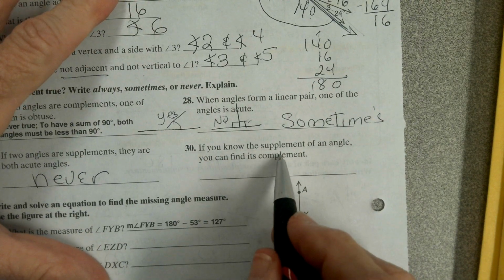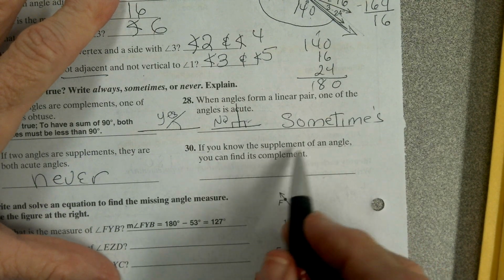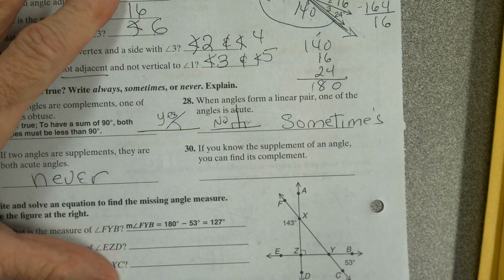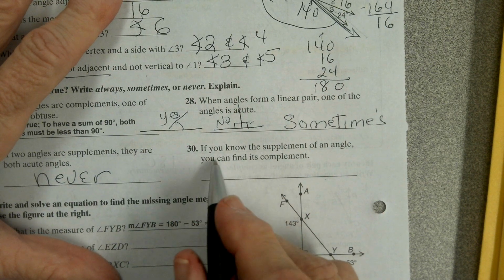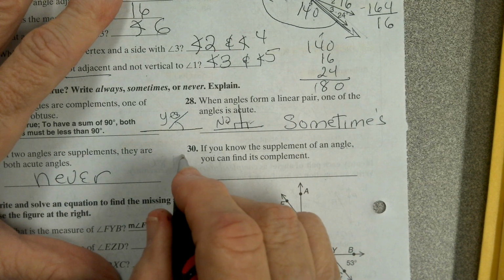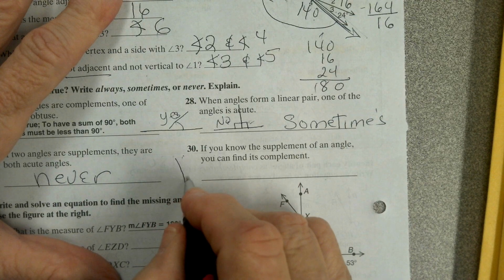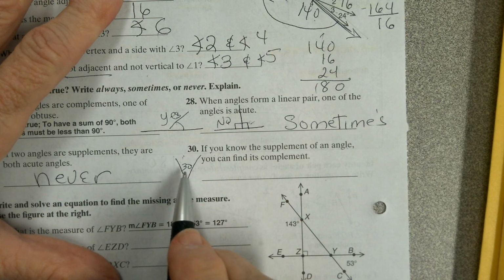If you know the supplement of an angle, can you find its complement? Okay, well, not always. Let's suppose I have an angle of 30 degrees. What's its supplement?